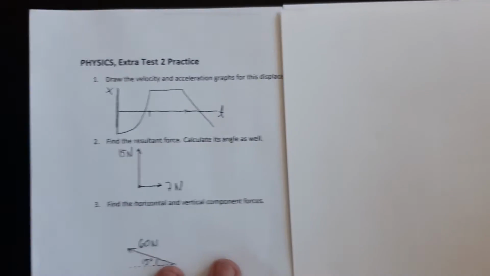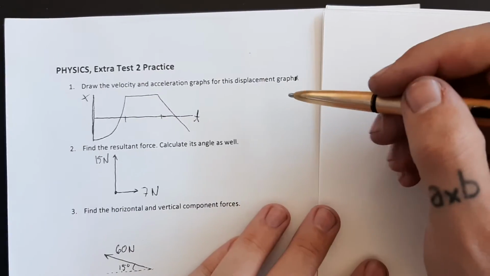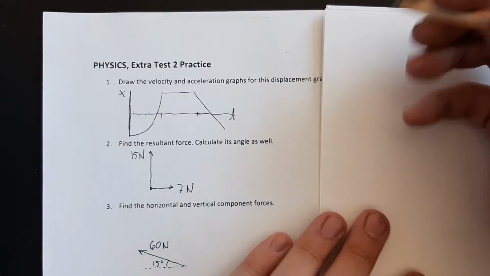About the extra test 2 practice. Let's go over it because I want y'all to do well on the test. All right, so for this first one, we're looking for the velocity and acceleration graphs for this displacement graph.